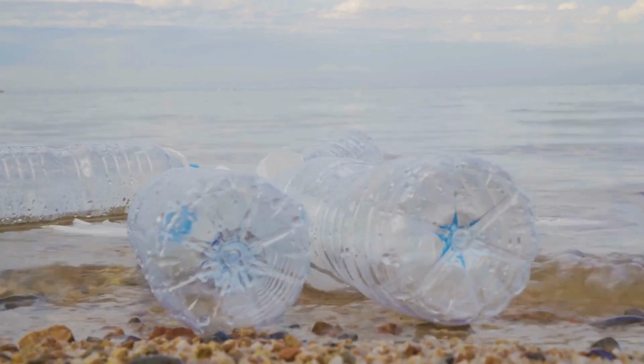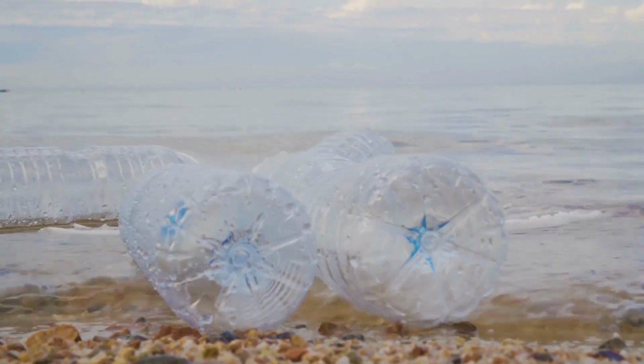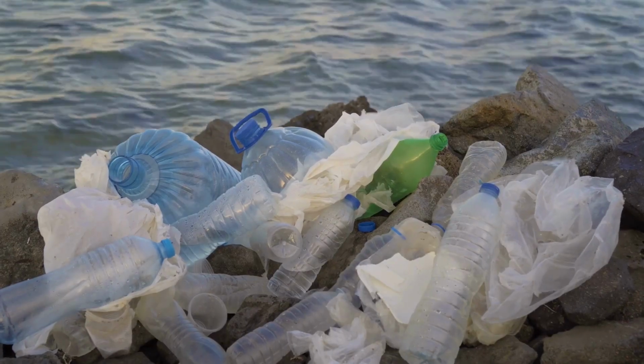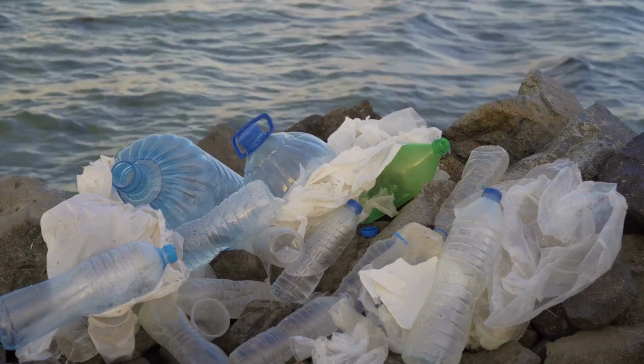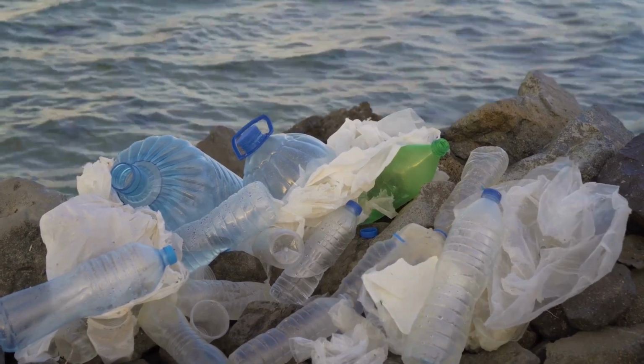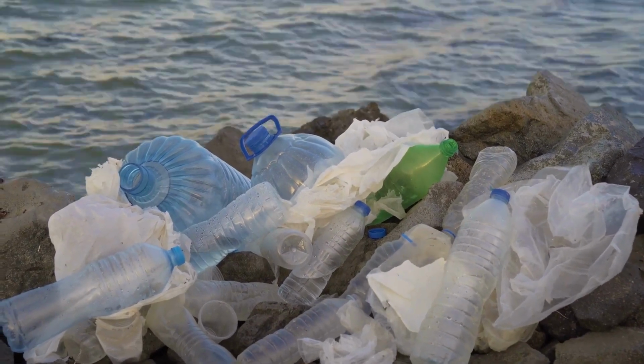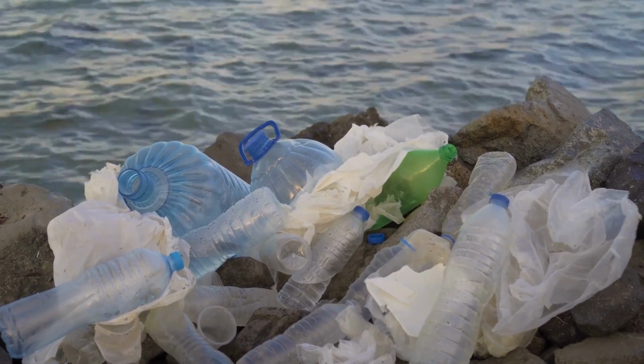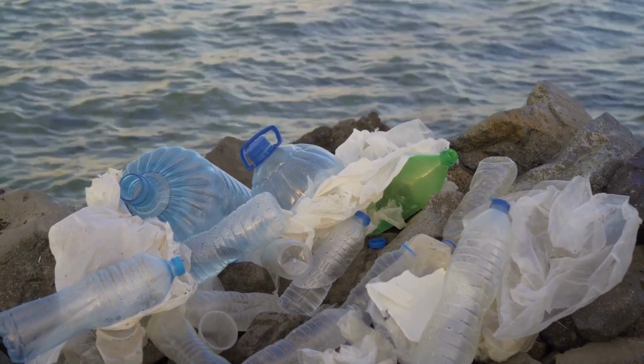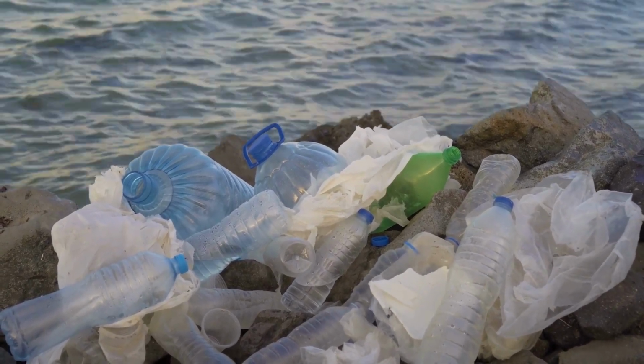These plastics break down into smaller particles known as microplastics, which are ingested by marine animals and can even enter the human food chain. Not only does plastic pollution harm marine life, but it also damages habitats like coral reefs and mangroves, which are crucial for the biodiversity of the ocean.